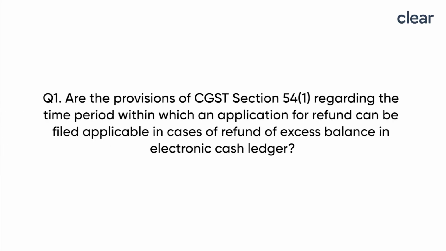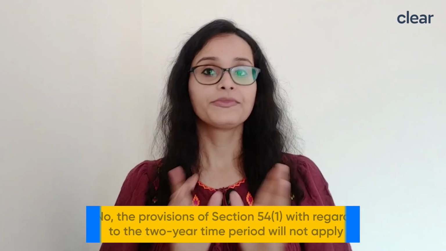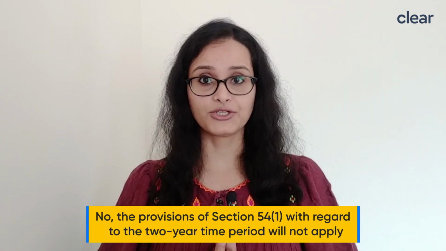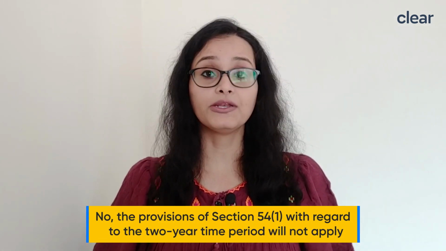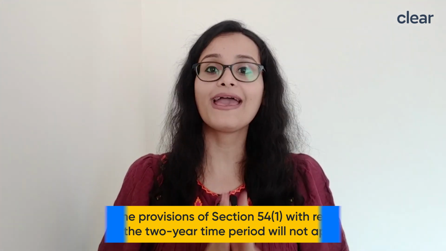First one: are the provisions of CGST section 54 subsection 1 regarding time period within which application for refund can be filed applicable in cases of refund of excess balance in electronic cash ledger? The answer is that the circular says no. The provisions of section 54 subsection 1 with regard to 2-year time period will not apply in case of refund of excess balance in electronic cash ledger.